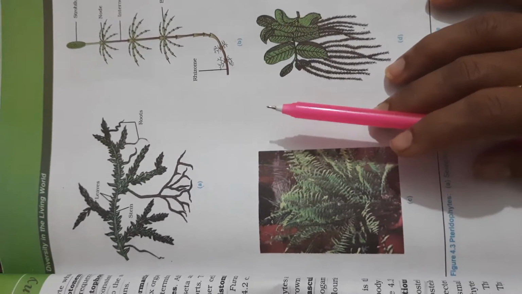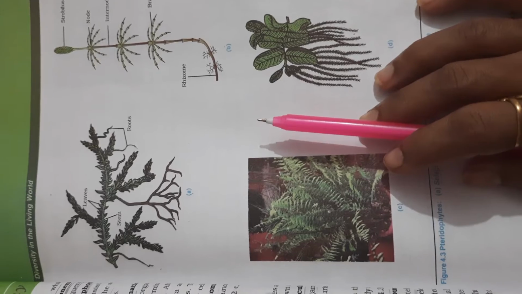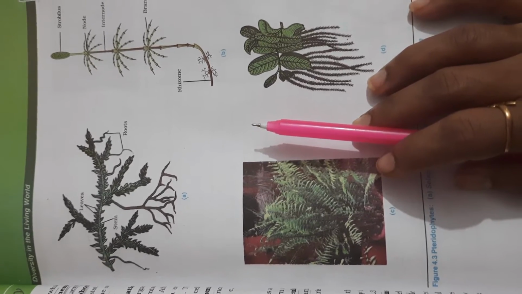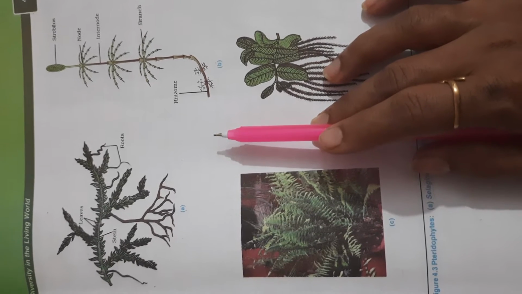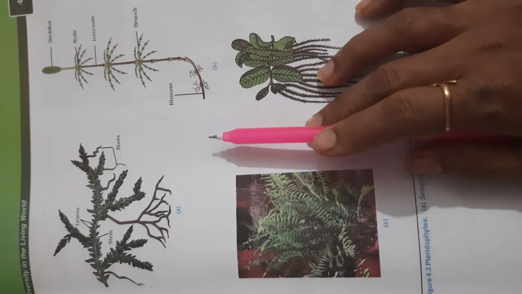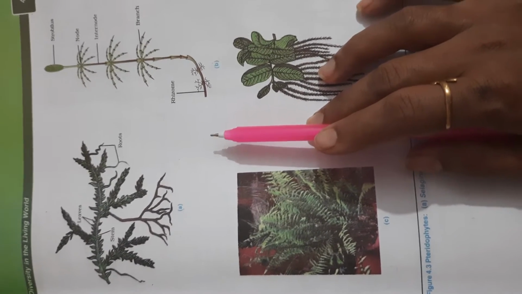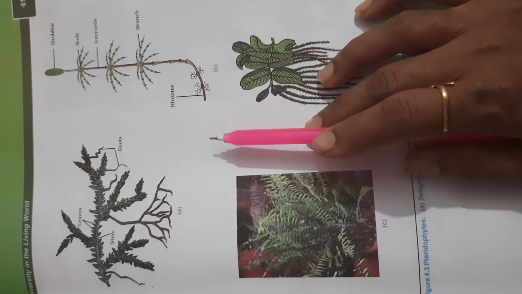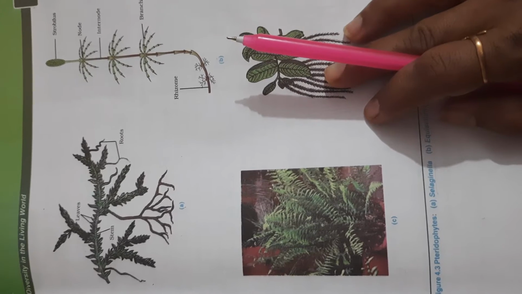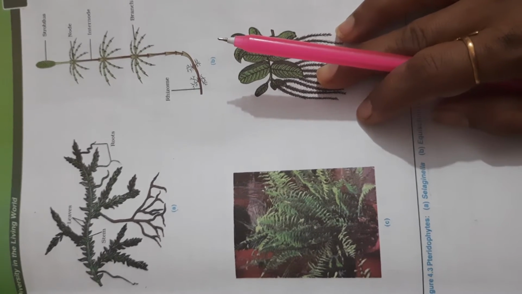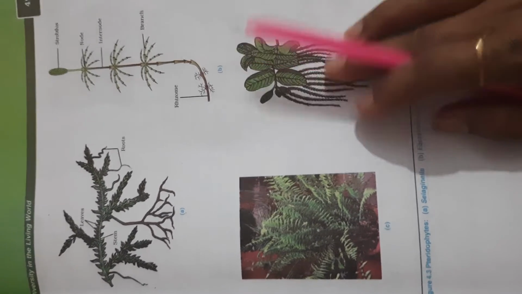I've told you all, the male organ is the antheridia, and the female is called archegonia. When the male and the female gametes fuse together, they form the zygote. The zygote is formed after fertilization, which produces the sporophytic plant again like this. So this also has archegonia and antheridia like bryophytes. This is about the pteridophytes.